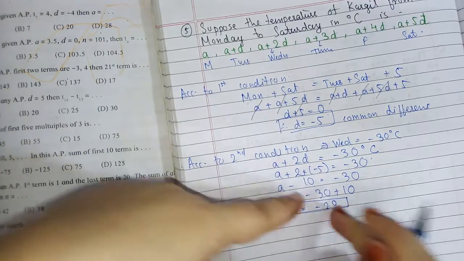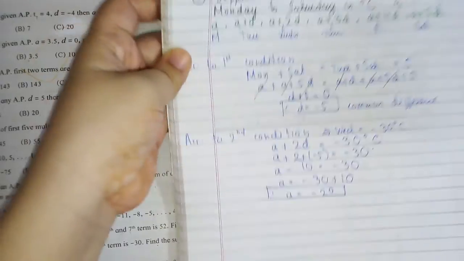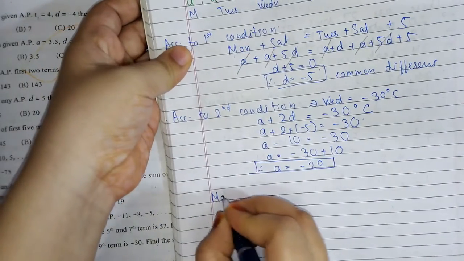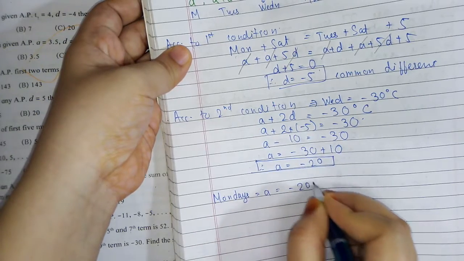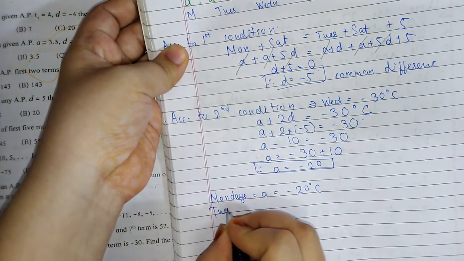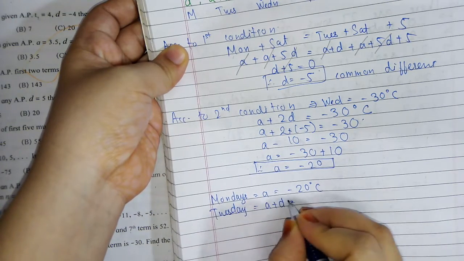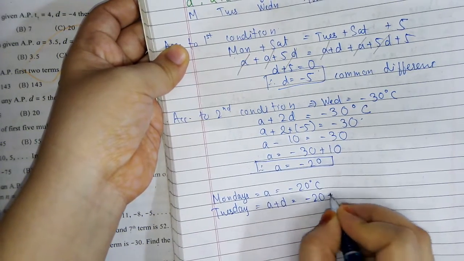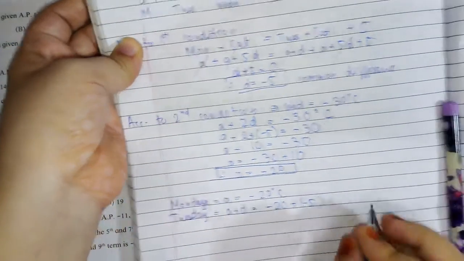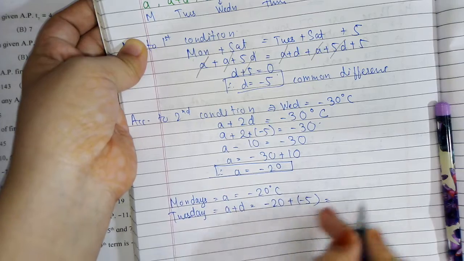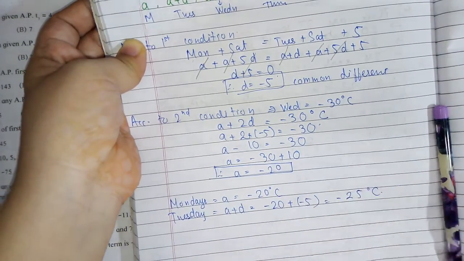So here we got the value of A and D. Just put the values in this temperature, so we will get the temperature of all the days. For Monday, the temperature is A, that is minus 20 degrees Celsius, and for Tuesday the temperature is A plus D. The value of A is minus 20 plus minus 5, so it will be minus 25 degrees Celsius.